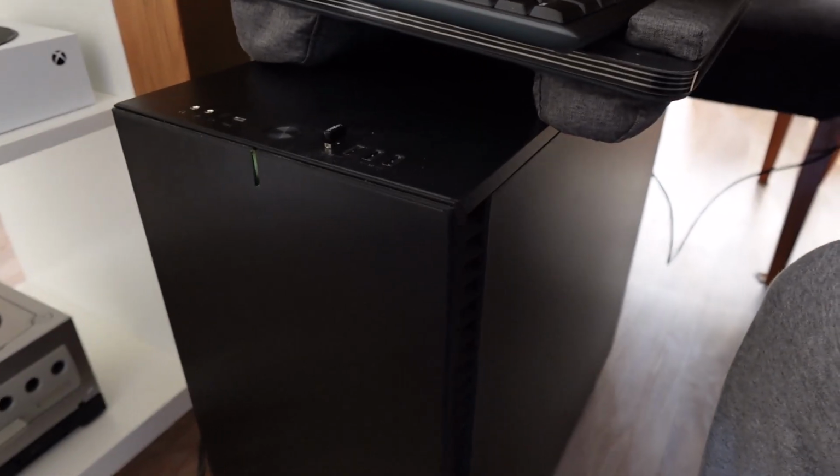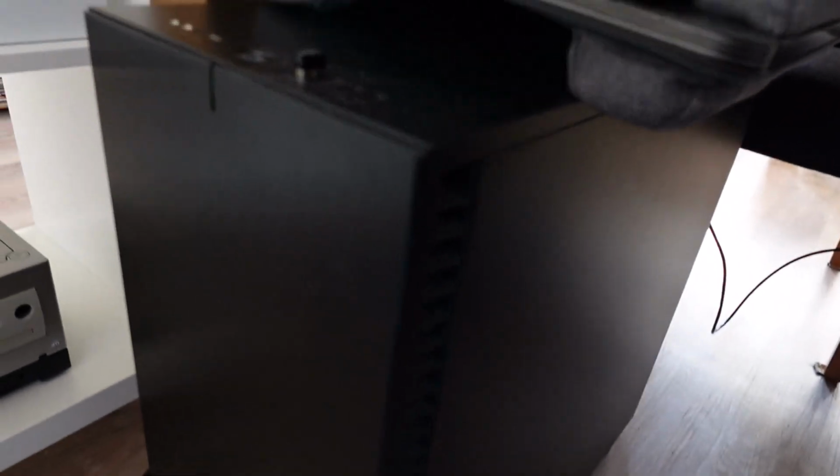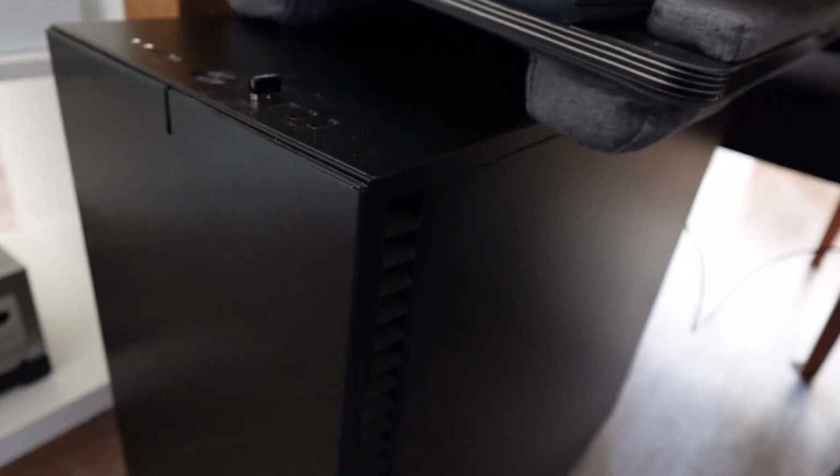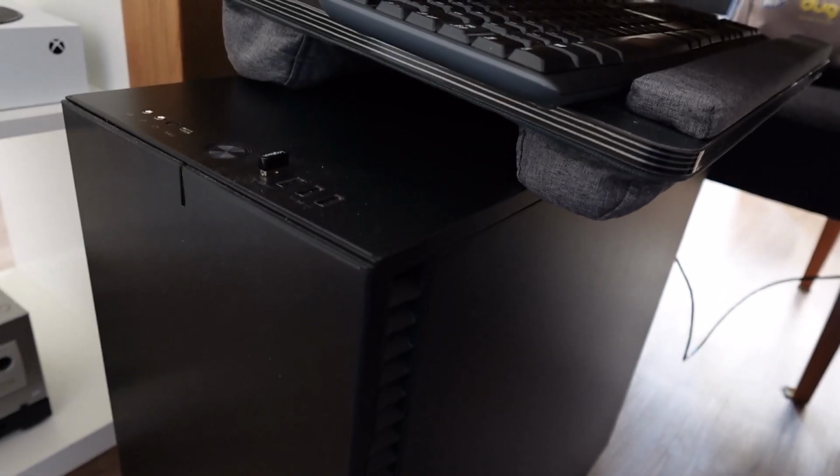And actually, let me show the PC. My big PC. Yeah, it's a great box. I love it.